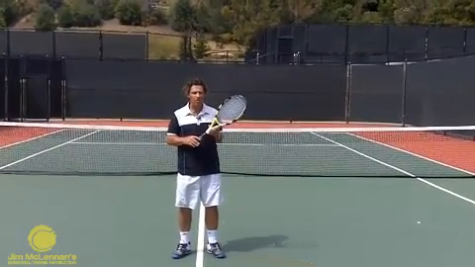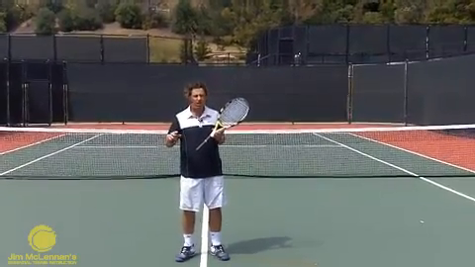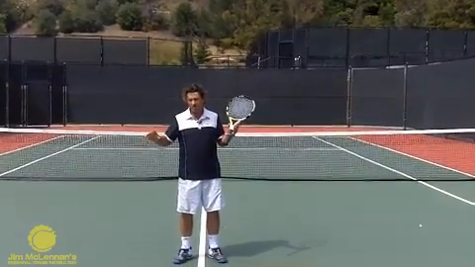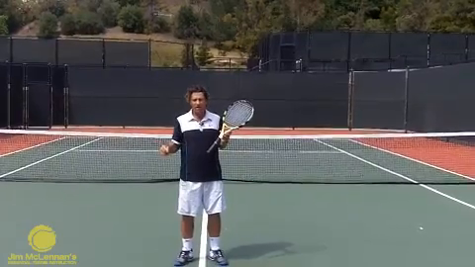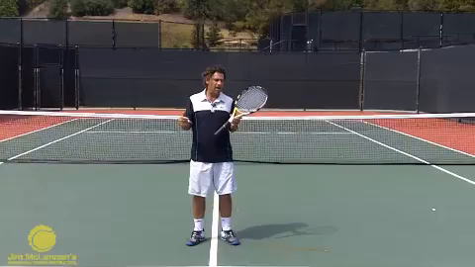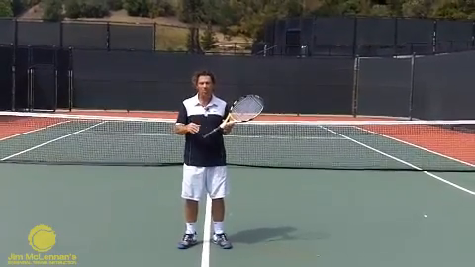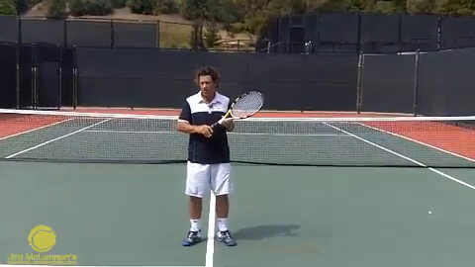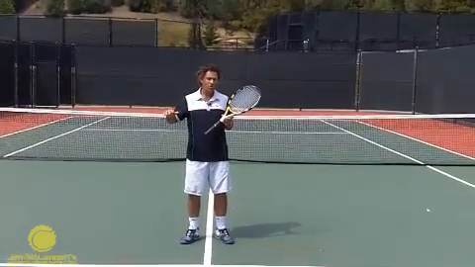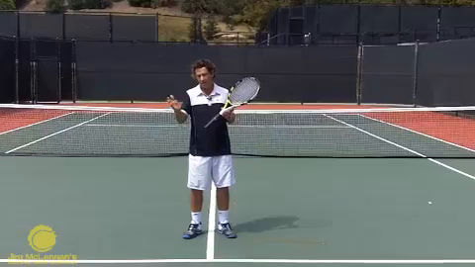Vic Braden has done experiments where he has two courts side by side. One court is covered, the entire net is covered with blankets, and the other court's normal. And then there's a counter on one court and a counter on the other court. And all the counters do over a period of time is count the number of errors that go into the net. And sure enough, the court with the blanketed net that you cannot see through, those players are more prone to hit up and over the net.